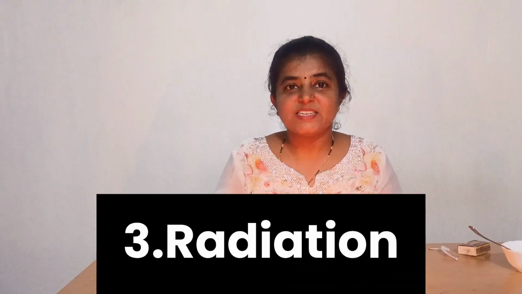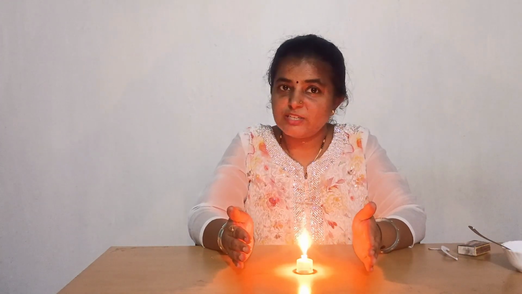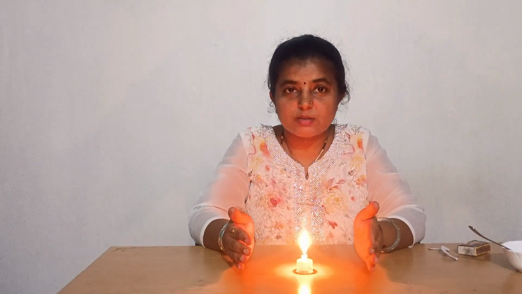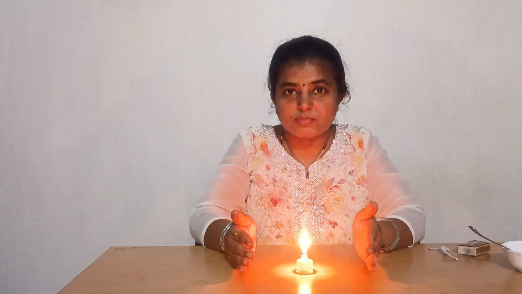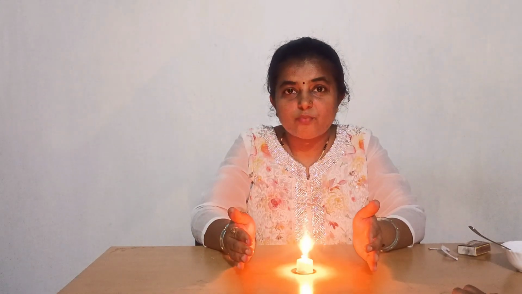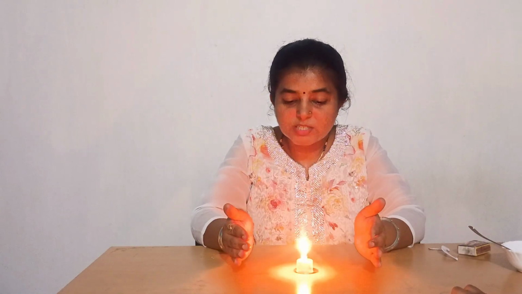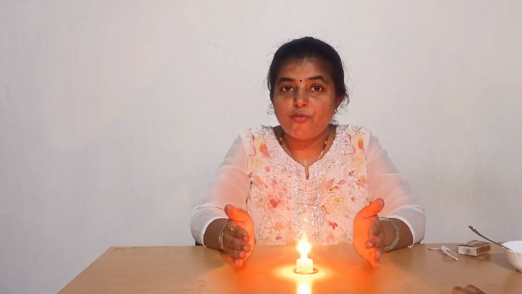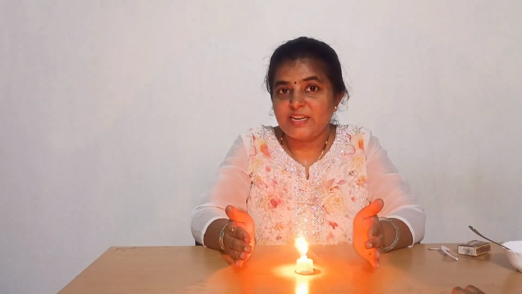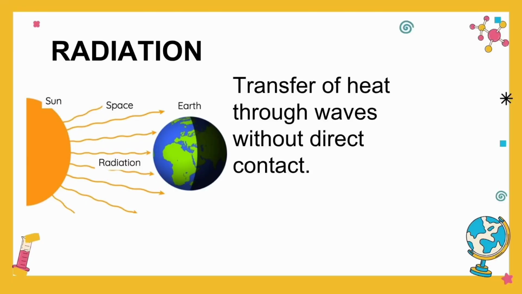Now, third one, that is radiation. Now I am going to hold my both hands near the flame but at a safe distance. But if I wait for some time, still I am going to feel that hotness or warmth, right? So this is radiation. What is happening here? Heat is transferred from the flame towards my hands in the form of waves without any direct contact. So this is called as radiation. The example we can give is heat we receive from earth.